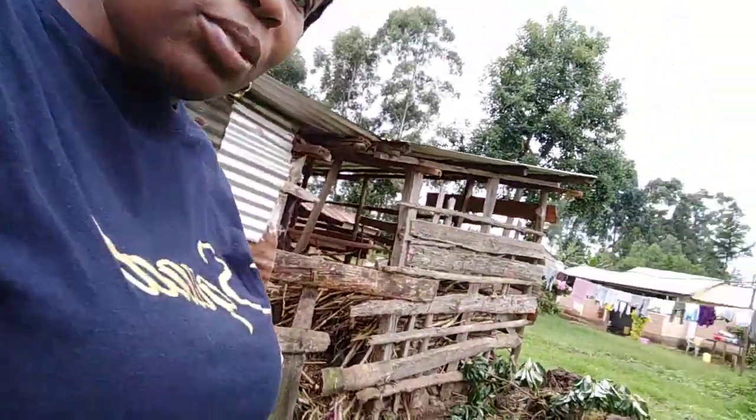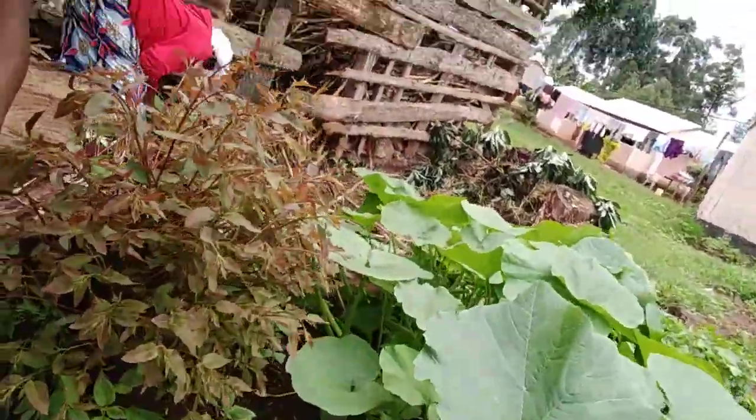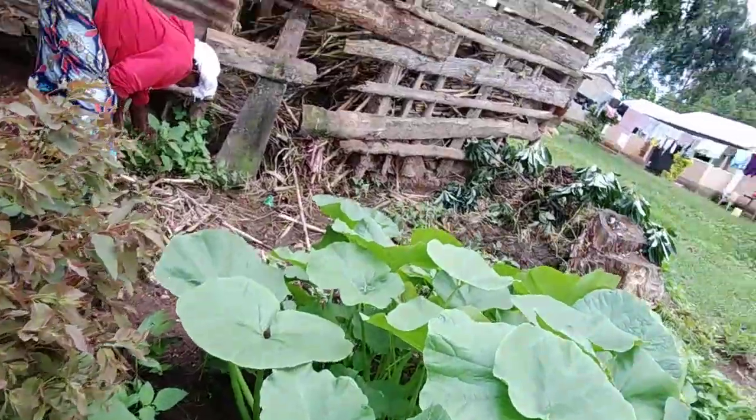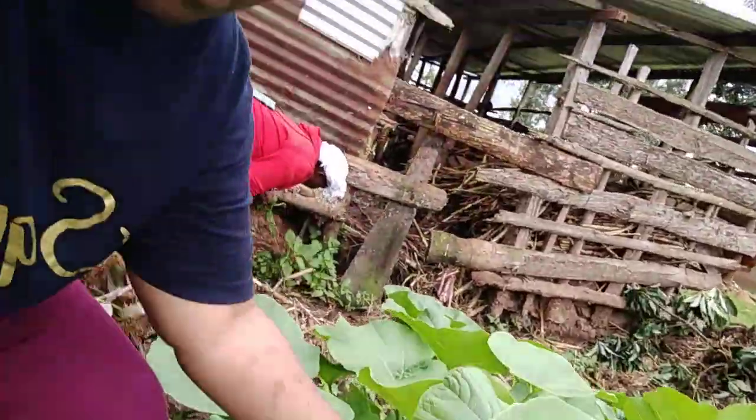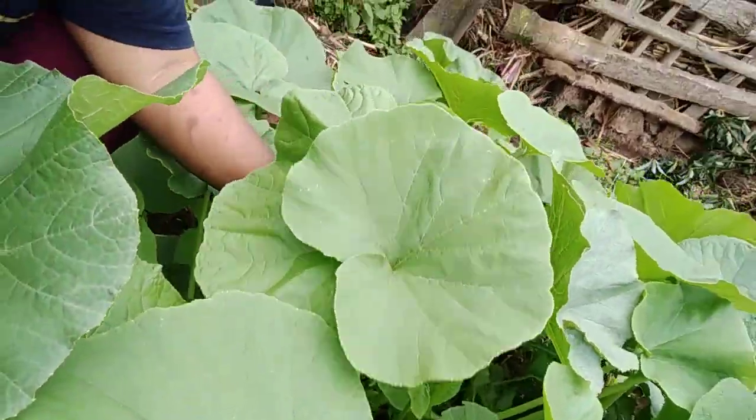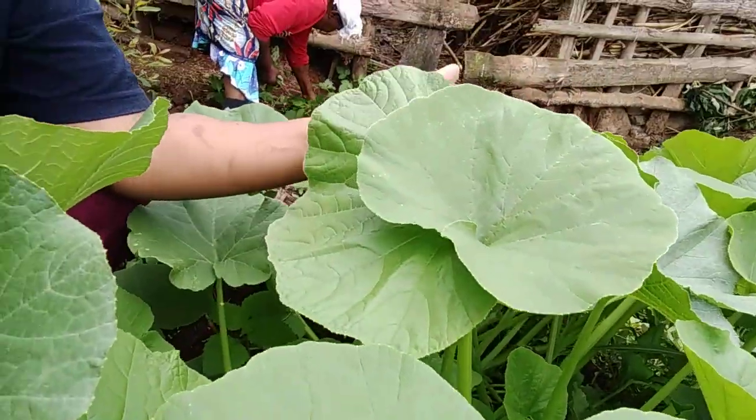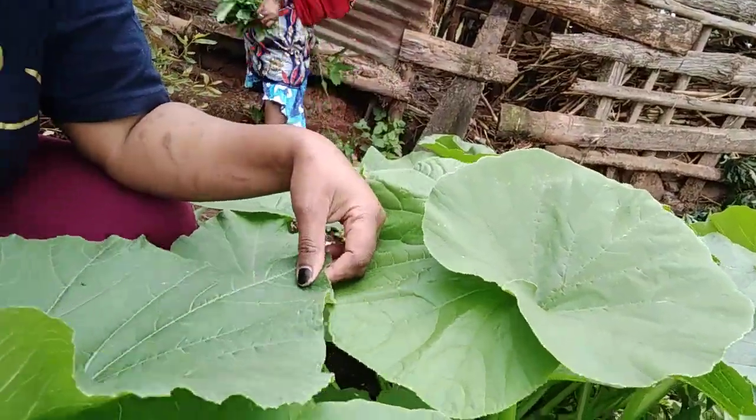In fact, this one is very beautiful. They are so healthy. And I think I'm going to pluck some and take them to my children so that we can enjoy for our supper. So let me show you the pumpkin leaves that are here. So don't worry, I'm using my phone. Next time I think I'll do it using my back camera, or maybe I'll get a camera.